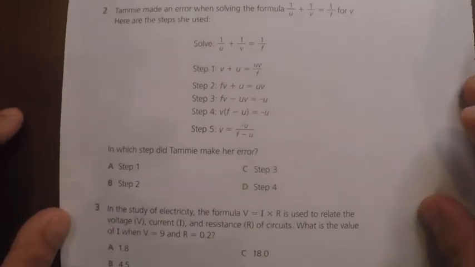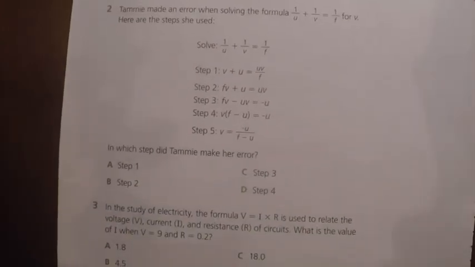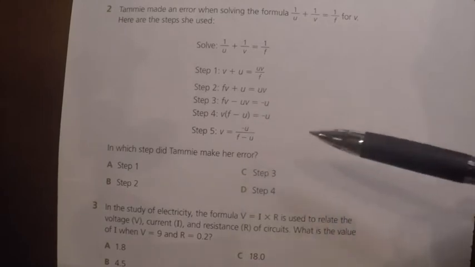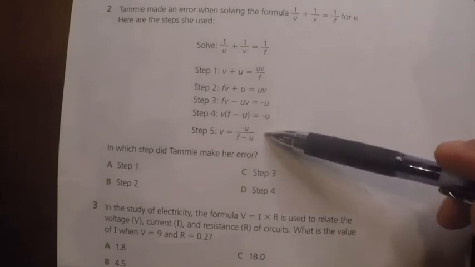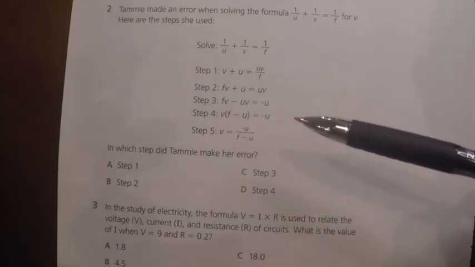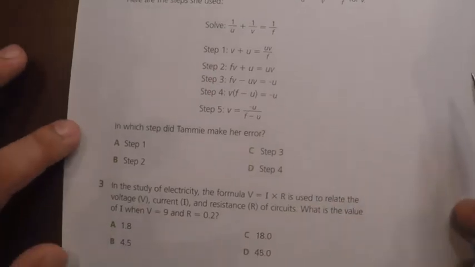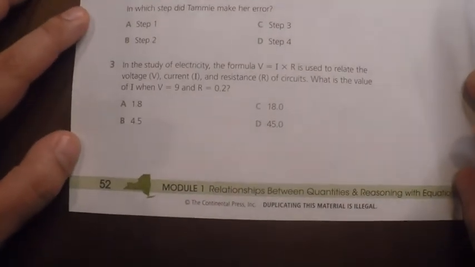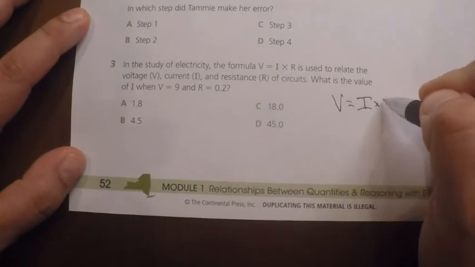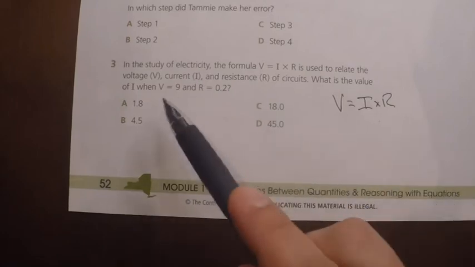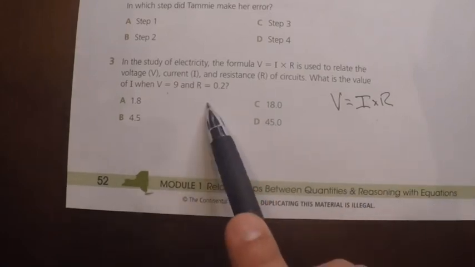Taking a look here, trying to find the error that this student made when they were trying to solve this formula here that they're given for V. So go through each step and figure out at what point did they make that error. When you go down to question 3, right? So question 3, you're given this formula, V equals I times R, and they want to find the value of I when they gave you what V is equal to and what R is equal to. So you'll substitute these into the formula here and then solve for the variable they're looking for.